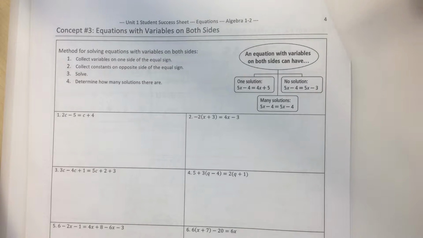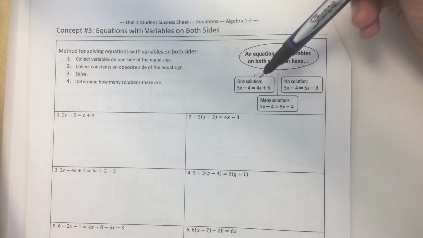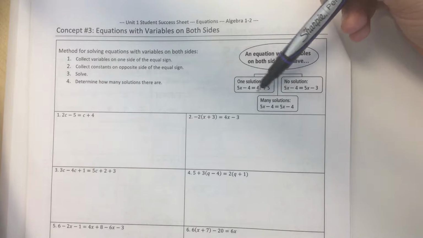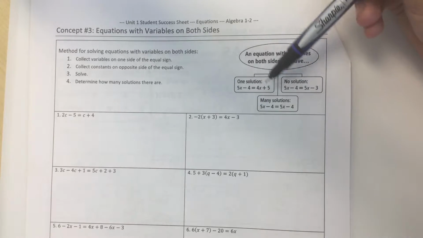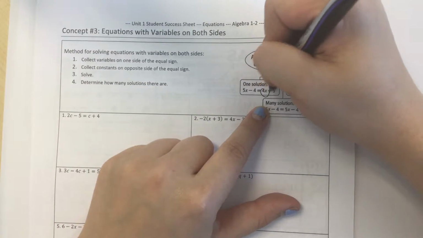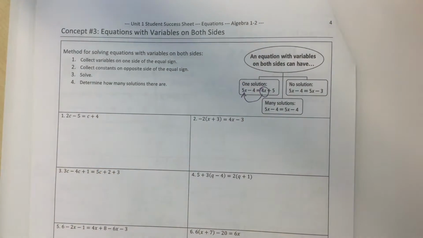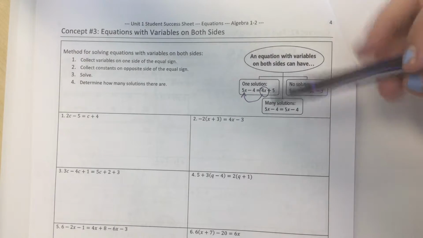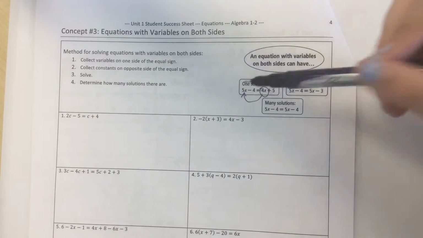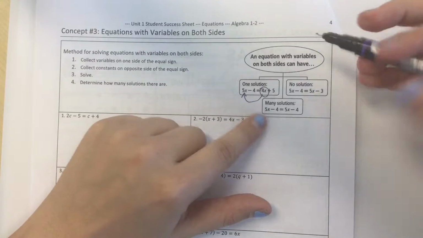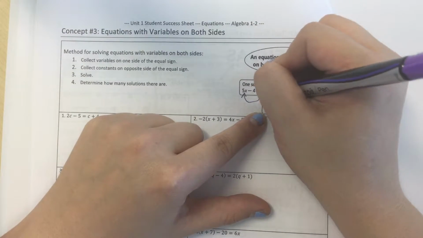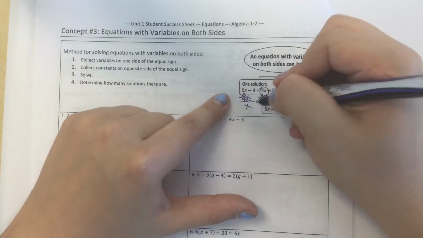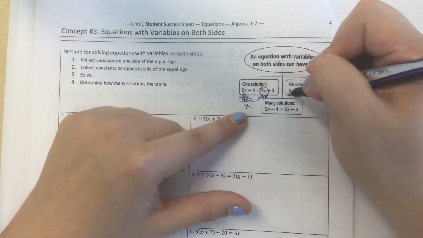to the other side. So if I had 4x, I want to subtract it since it's a positive 4x. I'm not going to divide by 4. I'm not solving for x yet. I'm just moving this whole thing over there. And the reason I'm doing that is because I want positive values. Positive values are nice. So for one solution, if I go 5x minus 4x, I get 1x. So I get x minus 4 equals 5.